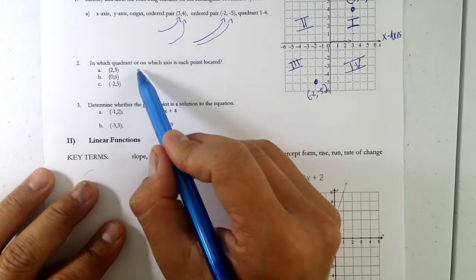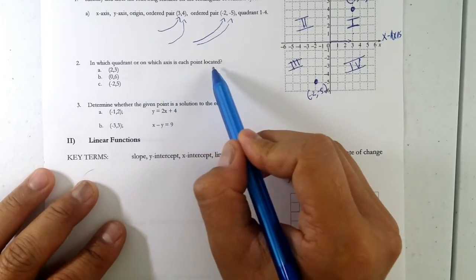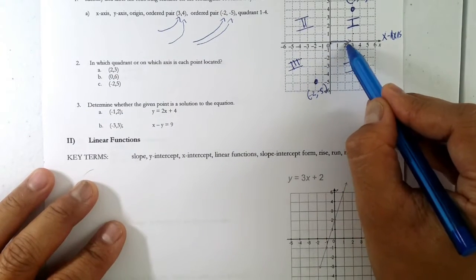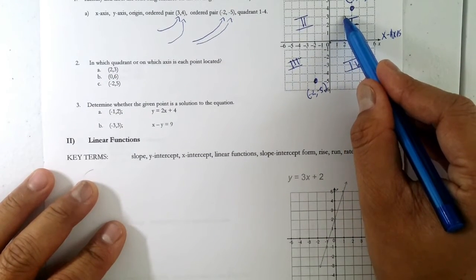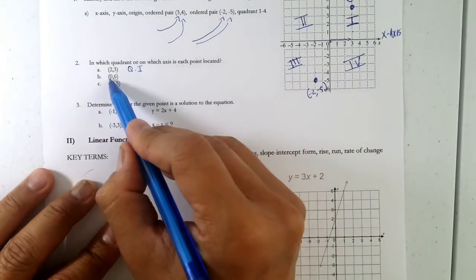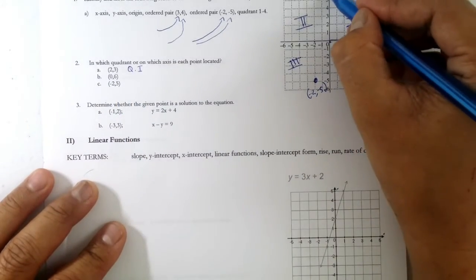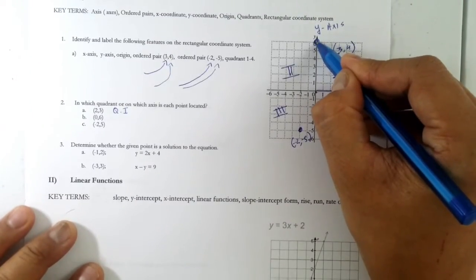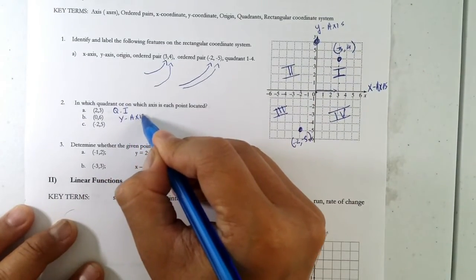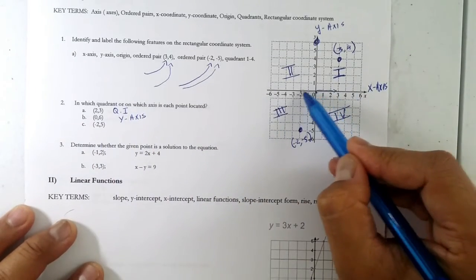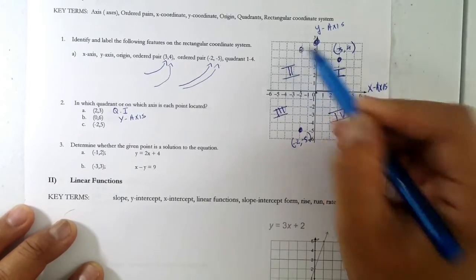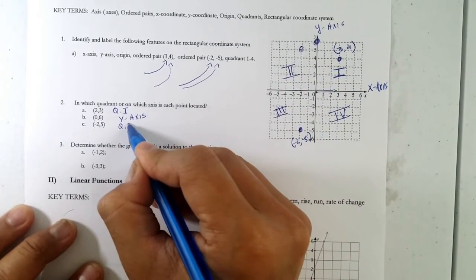In which quadrant or on which axis is each point located? The point 2, 3. So where is 2, 3? The ordered pair 2, 3 is located in quadrant 1. The point 0, 6, which is this point right here, is located on the y-axis. -2, 5. Here's that point, -2, 5. This is located in quadrant 2.